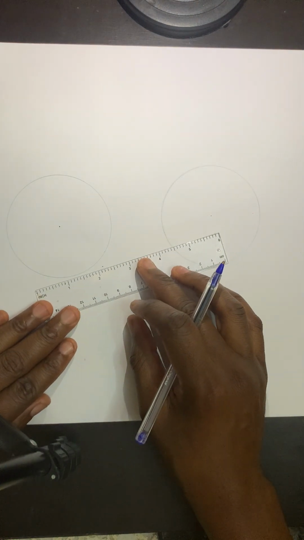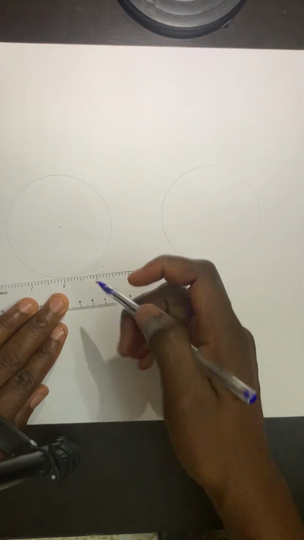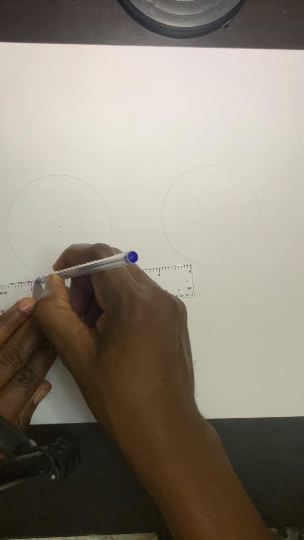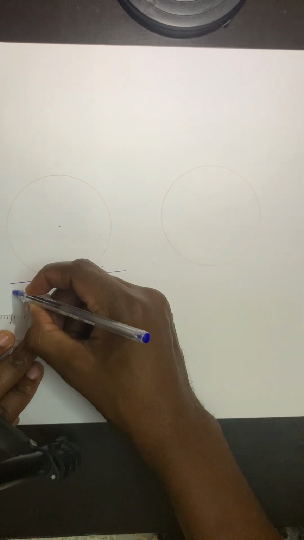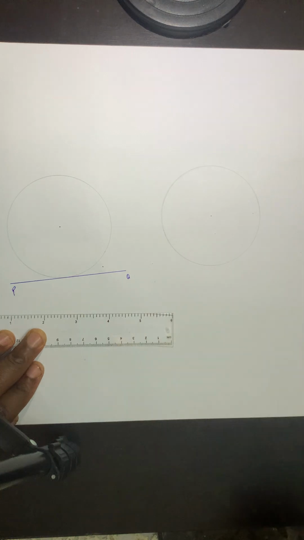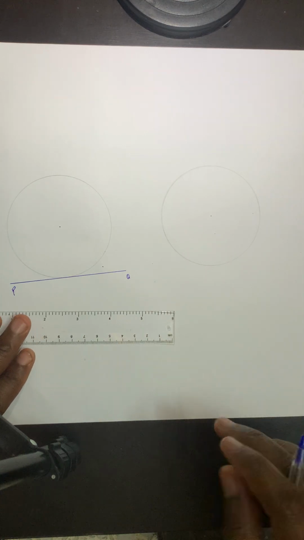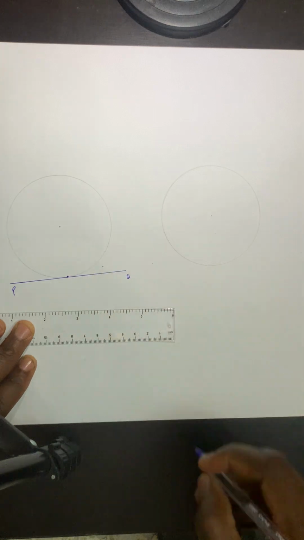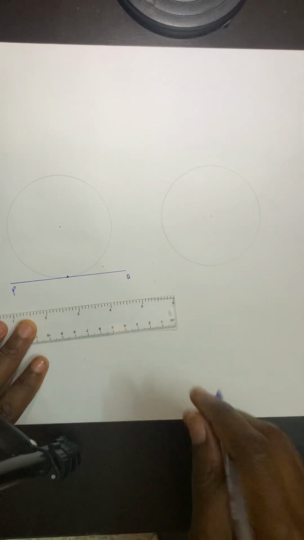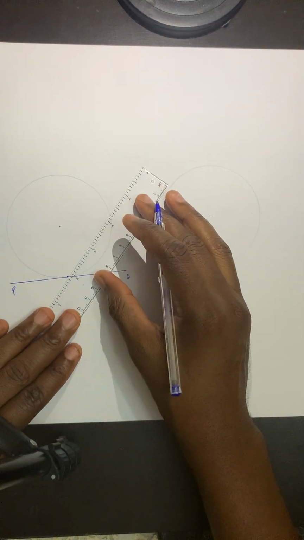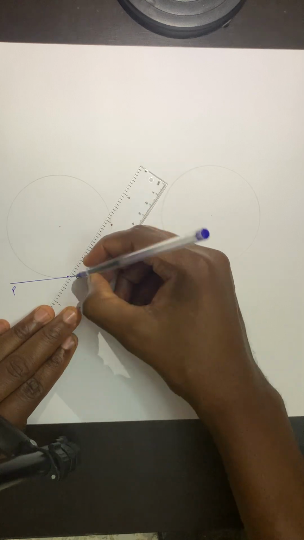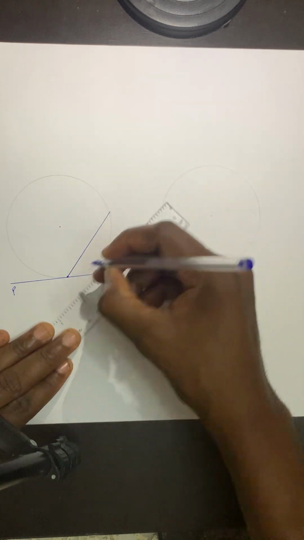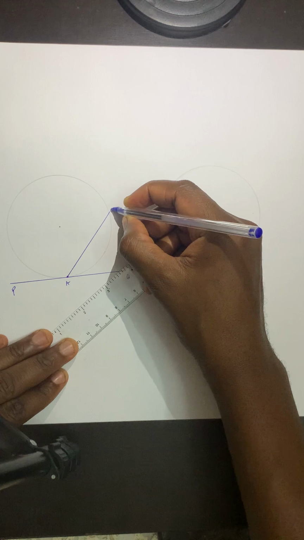Let's say we have a tangent that touches the circle. This is the tangent here. Let's call it PQ. Then at the point where the tangent touches the circle, we now draw a chord from it. This is the chord. Let's call the chord AB.